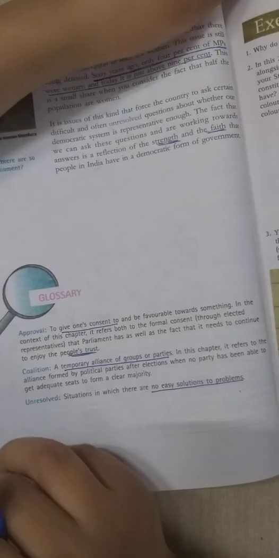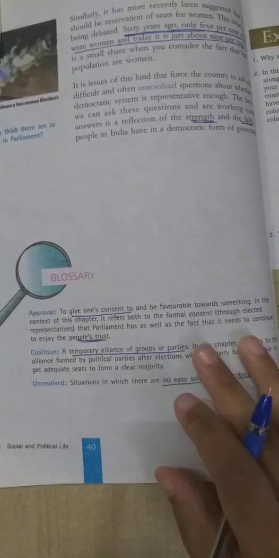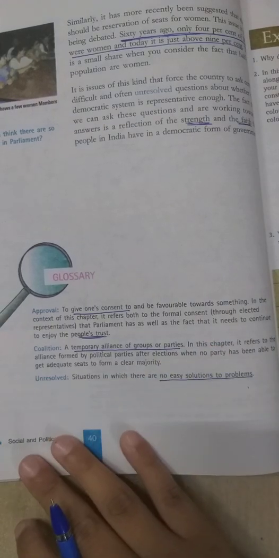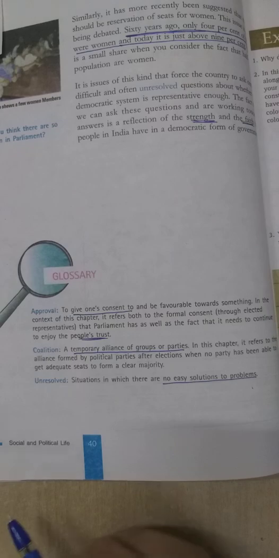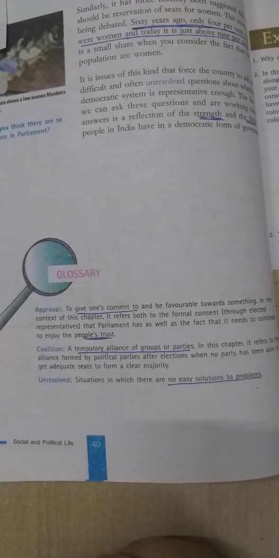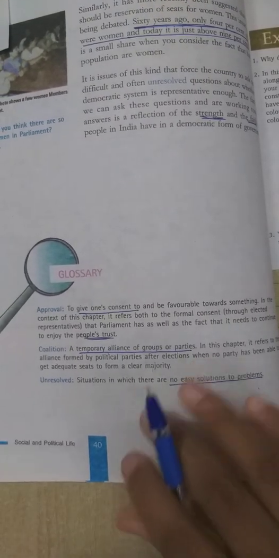Whereas in one election, the BJP got the most number of seats, but still could not surpass the majority required to form a government by a single party. So it had to form an alliance, the National Democratic Alliance, and that's how it was done.